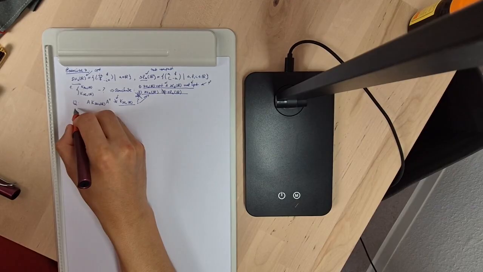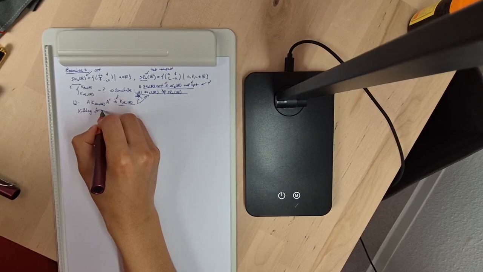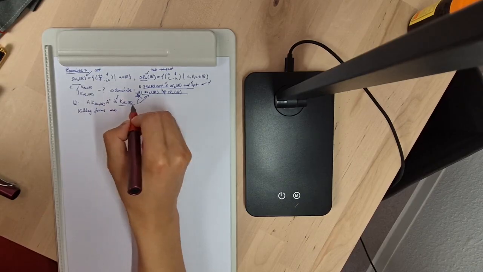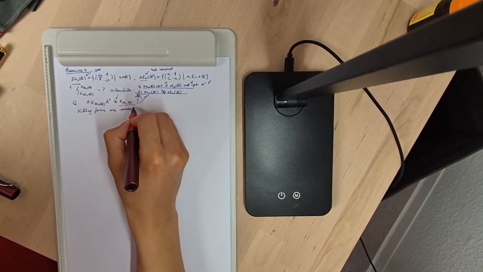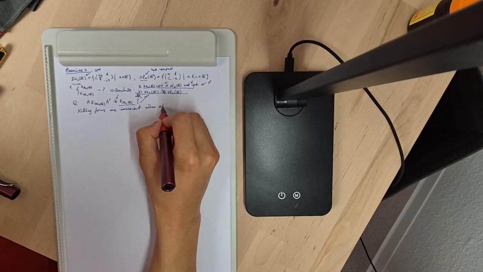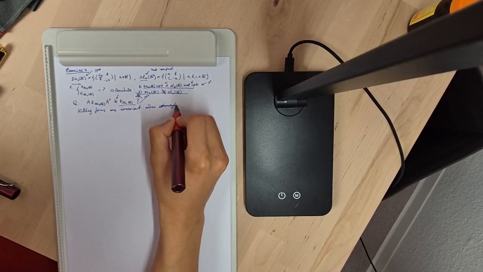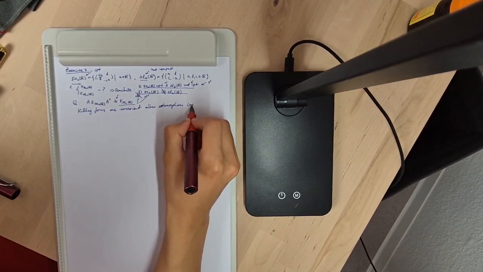The reason for my argument is obviously the fact that Killing forms are invariant under automorphisms, as Lie algebra automorphisms, obviously.